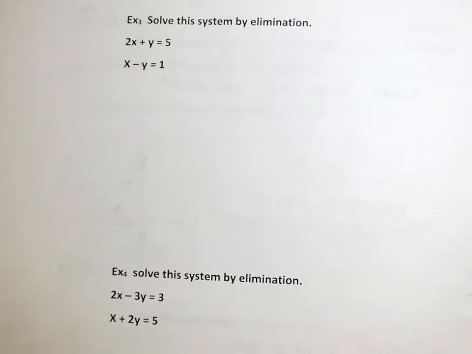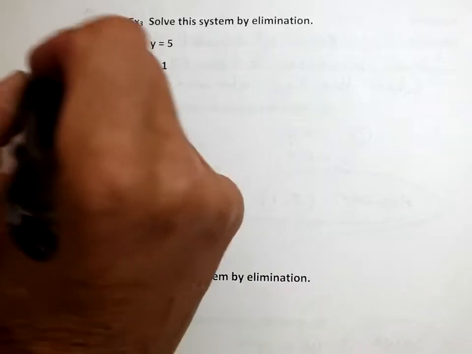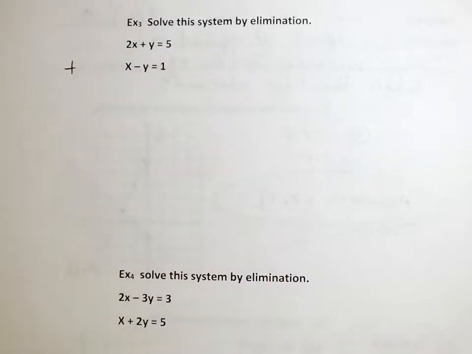And example 3 says solve the system by elimination, okay? Well, example 3 is a nice one. I did this one on purpose. I set us up with a really easy one to start with. Now, elimination simply means this. We want, when we add them, either the x's to eliminate or the y's.